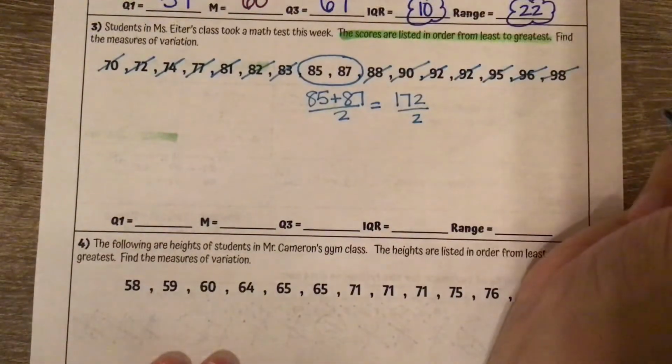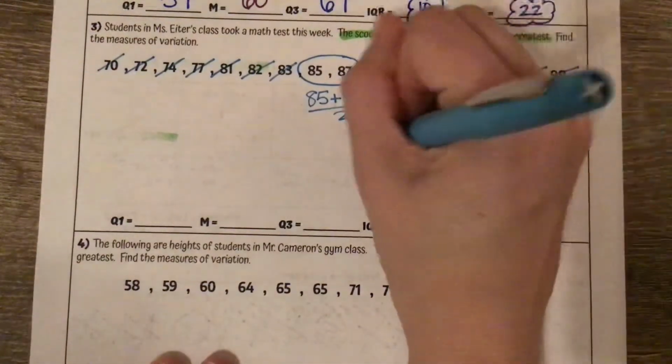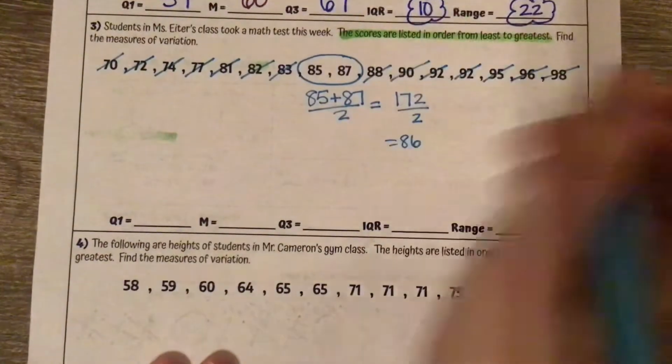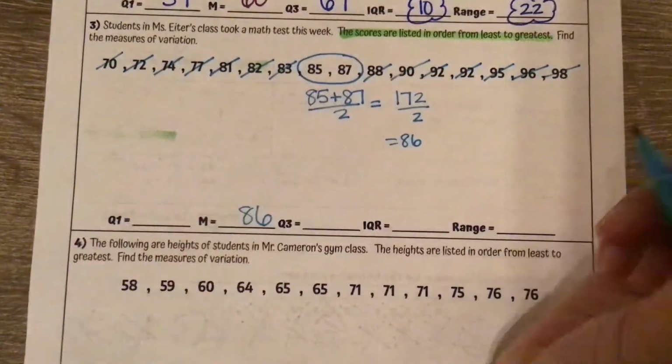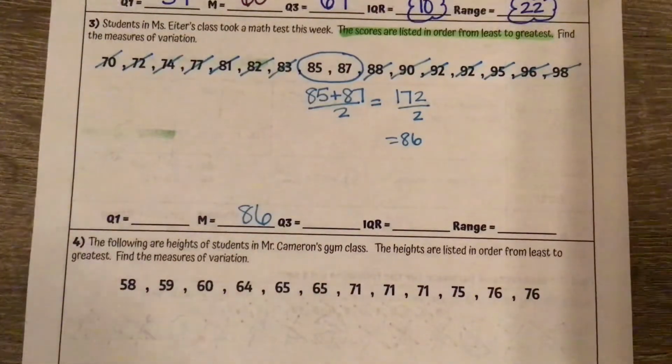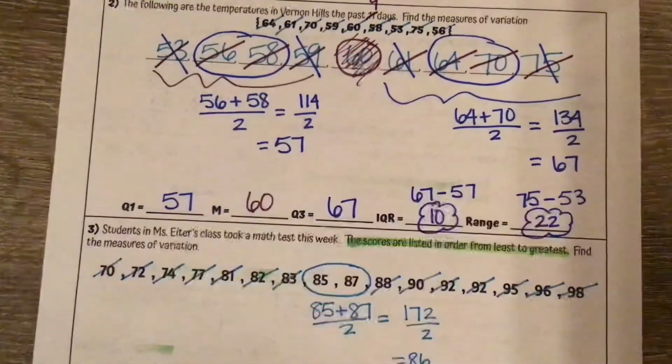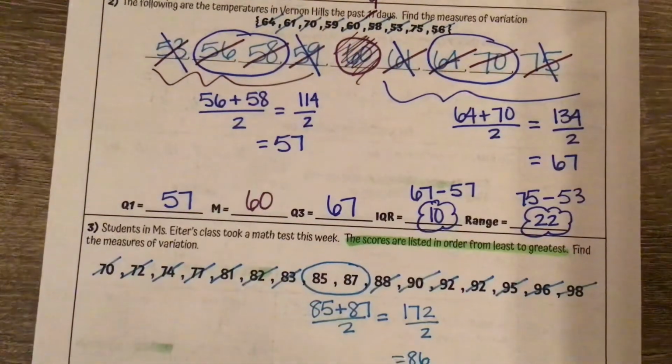Divided by 2 is 86. So our median is 86. That makes sense. That's right in between 85 and 87. Now here's the trick. When we had one value, we crossed it off and it was not included when we found the median, the Q1 and Q3.